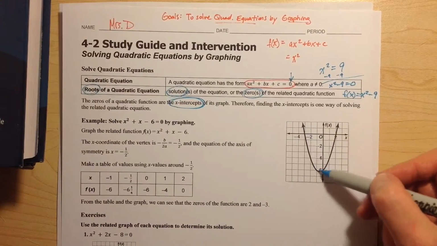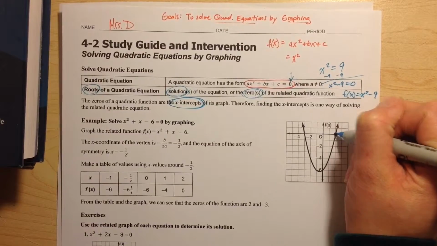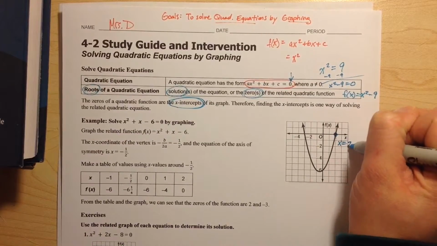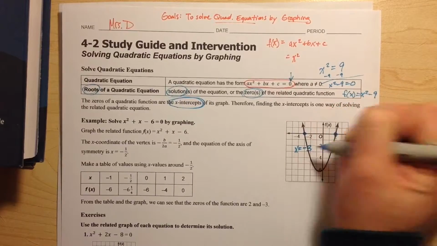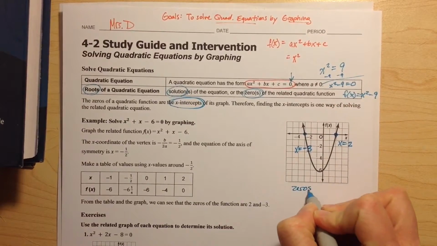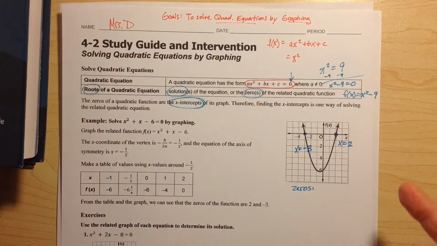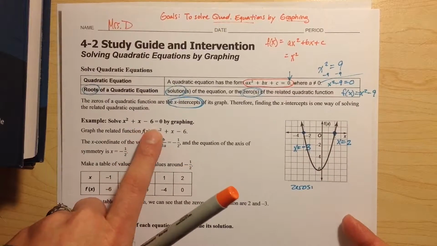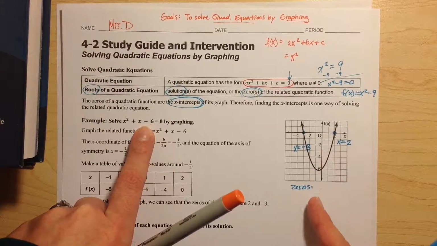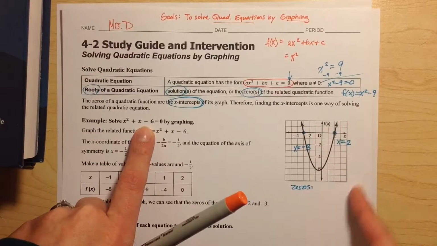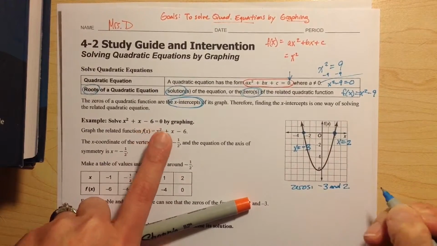That's all it says. So what we're going to do is graph these and then look at the x-intercepts. In this case, it's already graphed for us. I see that my x-intercepts are right here. That x value is 2. And right here, that x value is negative 3. So my zeros for this equation, already set equal to 0, the solutions, the zeros, the roots, whatever you want to call them, are negative 3 and 2.